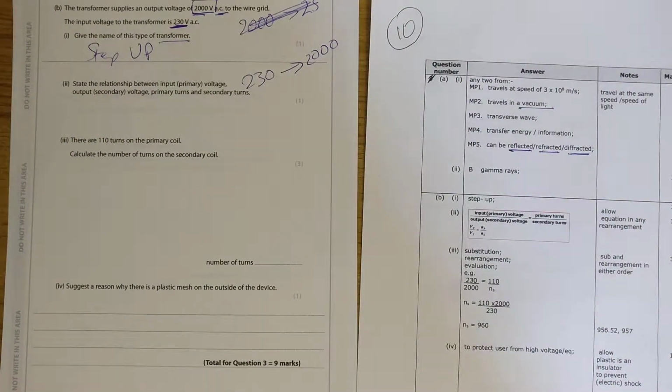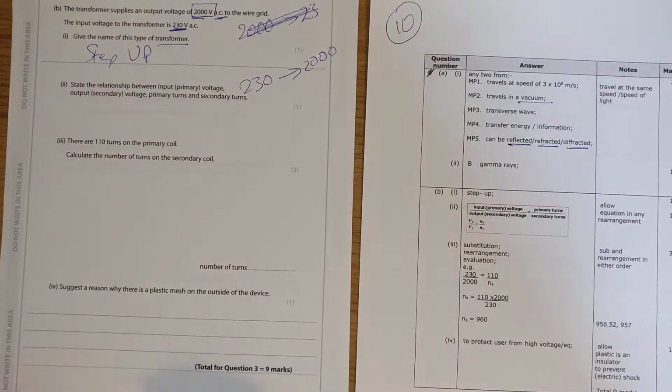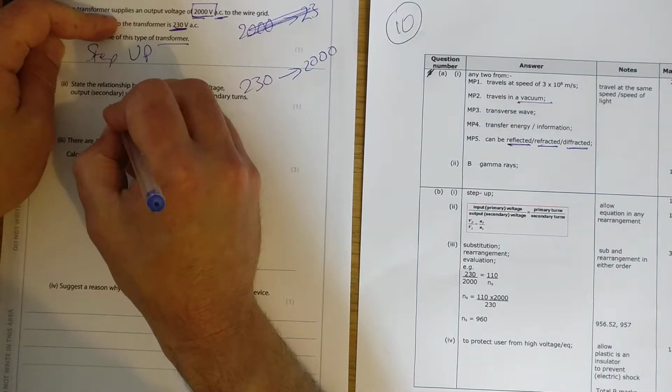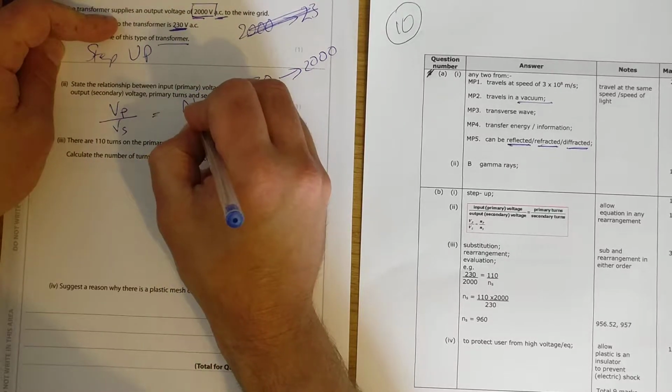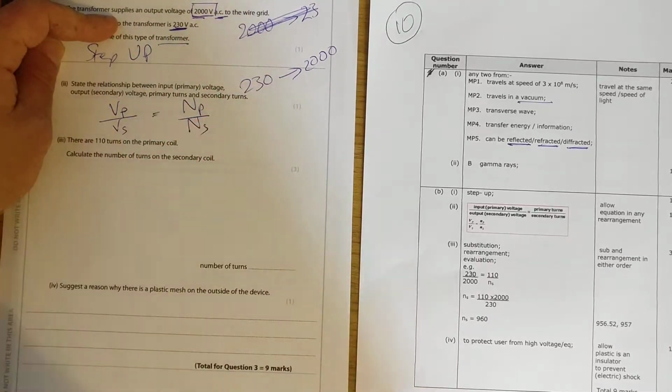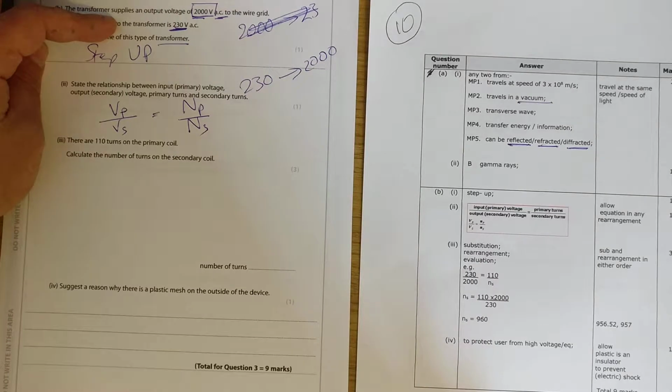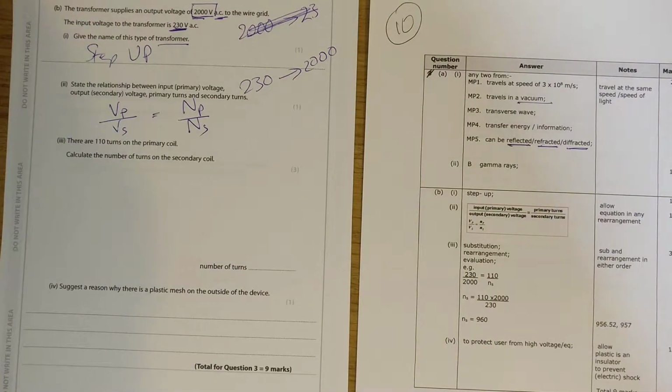What's the relationship between the primary voltage, the secondary voltage, the primary turns and secondary turns? We did this in the big transformer poster I wanted you to make. The voltage across the primary divided by the voltage across the secondary is the same as the number of coils across the primary divided by the number of coils across the secondary. There are 110 turns on the primary coil. Calculate the number of turns on the secondary coil.